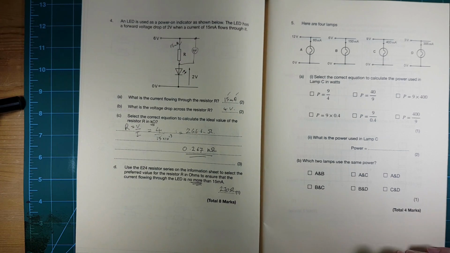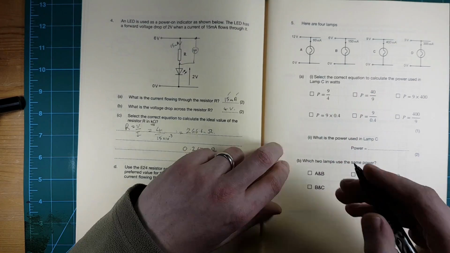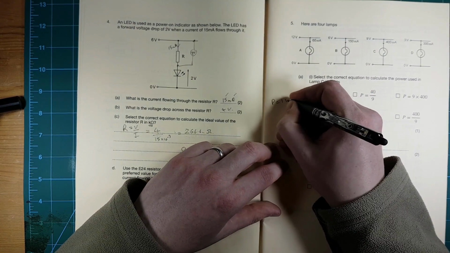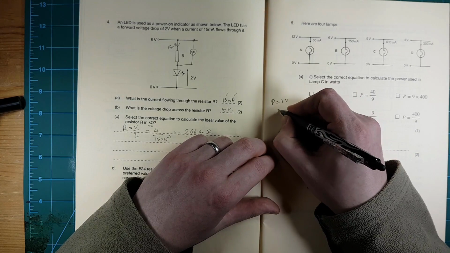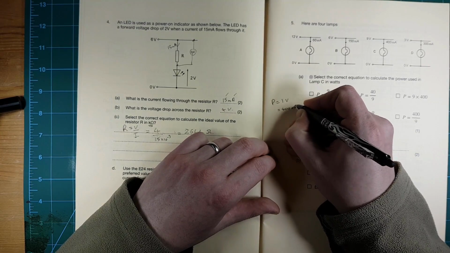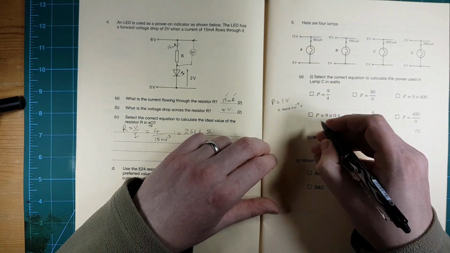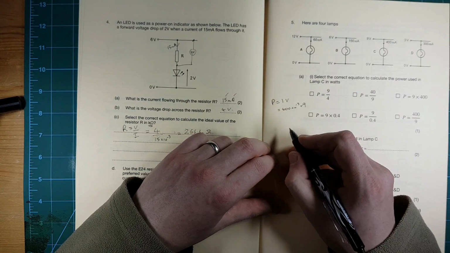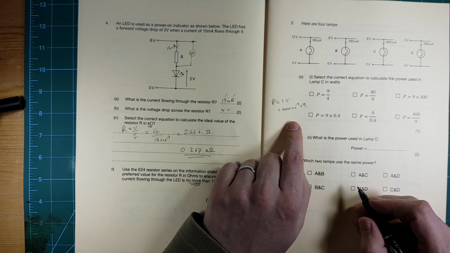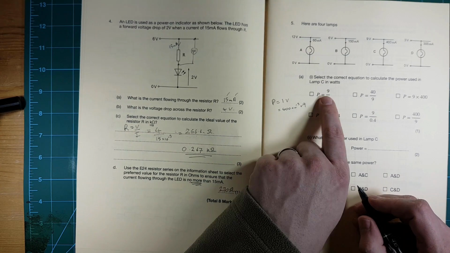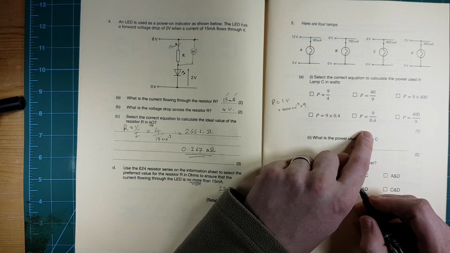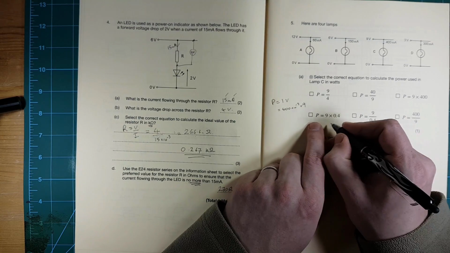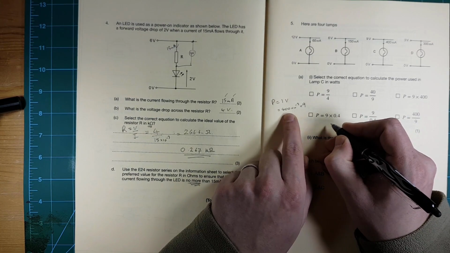Question 5. Here are 4 lamps. Select the correct equation to calculate the power used in lamp C. Well, P is equal to I times by V, so it's going to equal 400 times 10 to the minus 3 times by 9. So that is going to be, it's in watts, so it's this one, because that's 0.4 there.